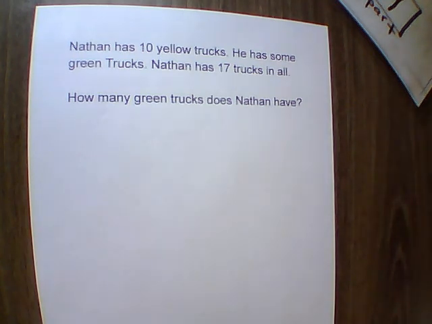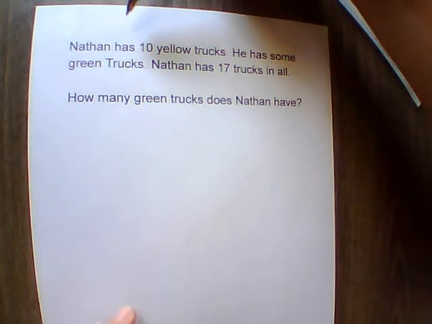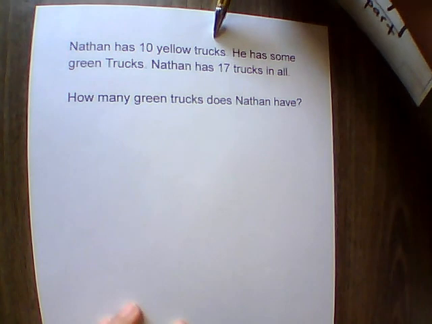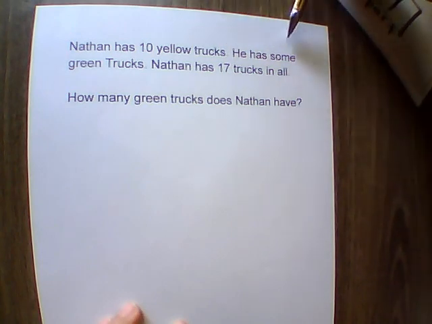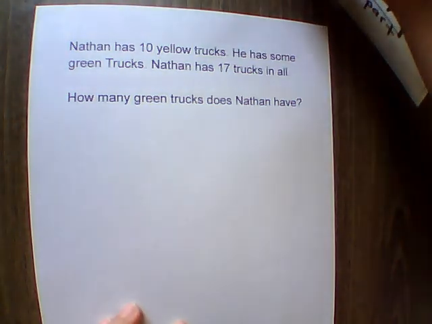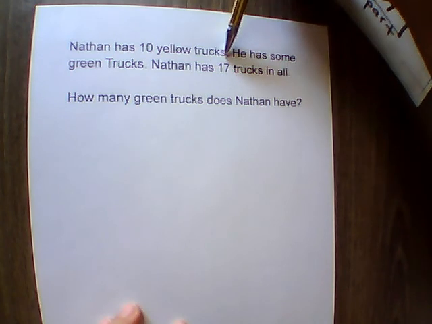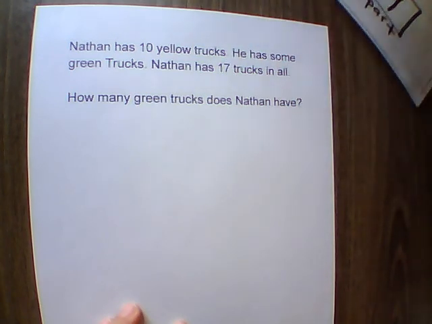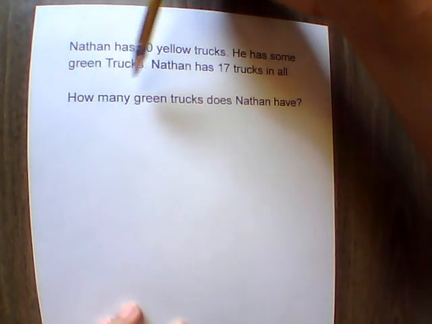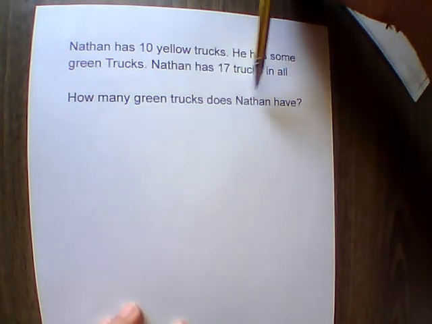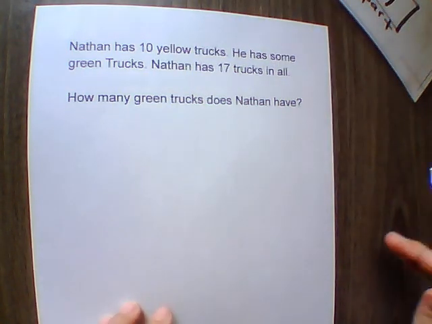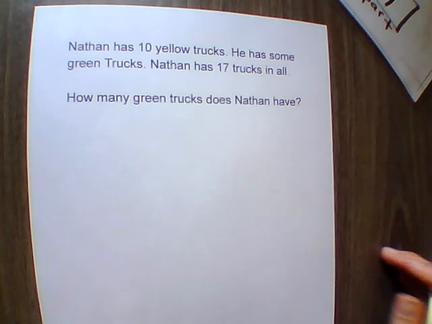So let's read it together, and then you will pause it and complete it. So it says, Nathan has 10 yellow trucks. He has some green trucks. Nathan has 17 trucks in all. How many green trucks does Nathan have? All right, pause the video and do that now. Go.